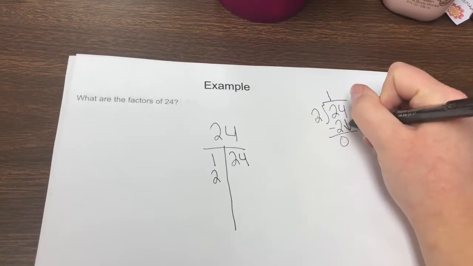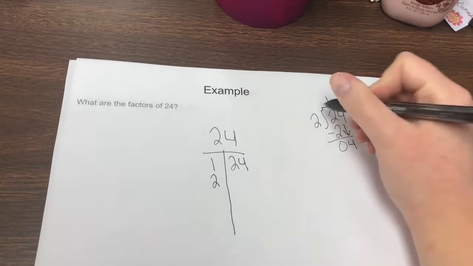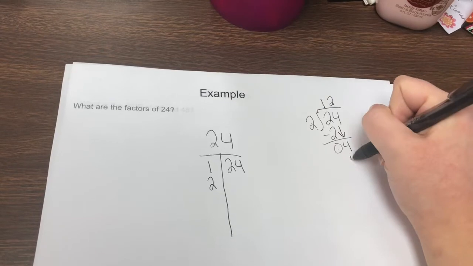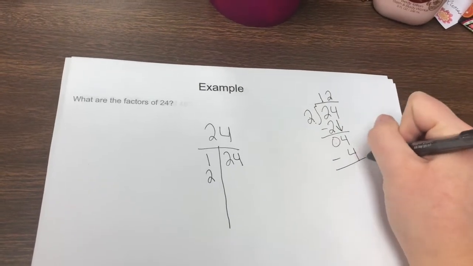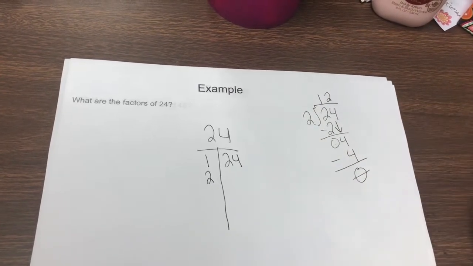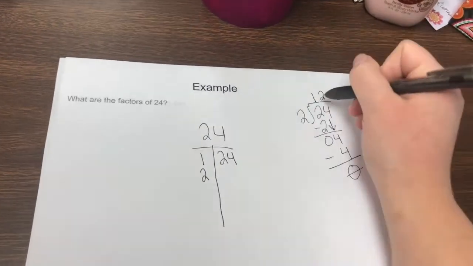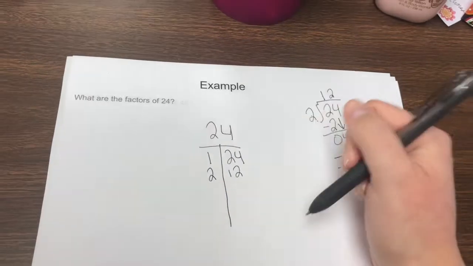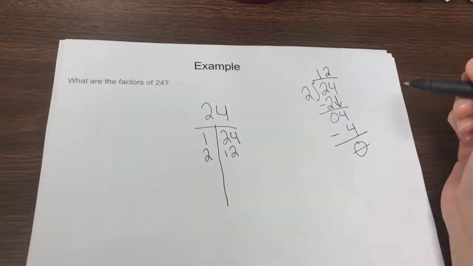Check. It's okay to have 0. Bring down the 4. 2 can go into 4 2 times. 2 times 2 is 4, subtract, and I do get 0. So I know that 2 times 12 gives you 24. So that means 2 and 12 are factors.